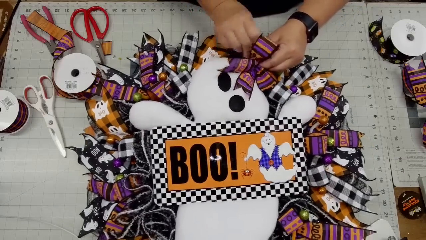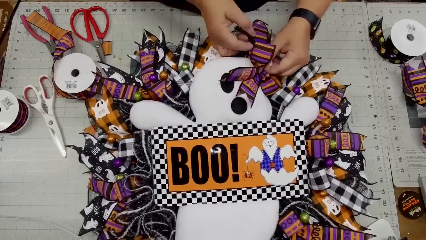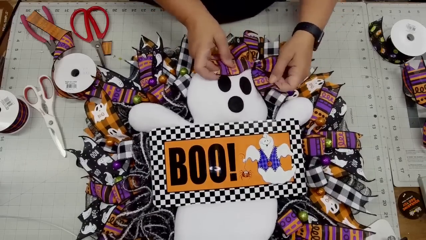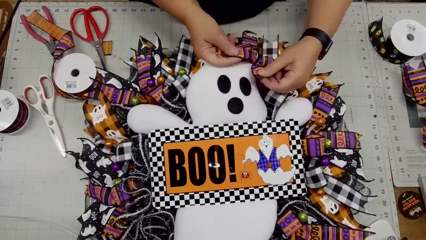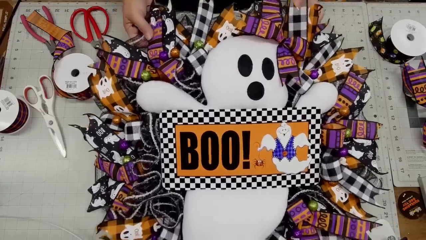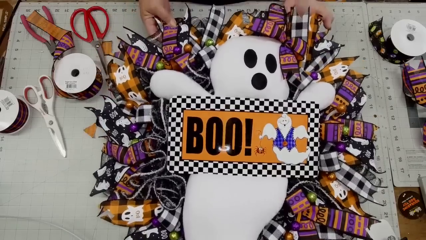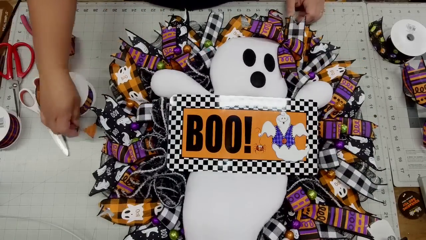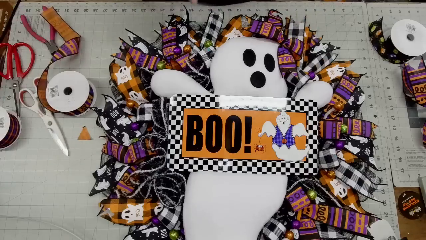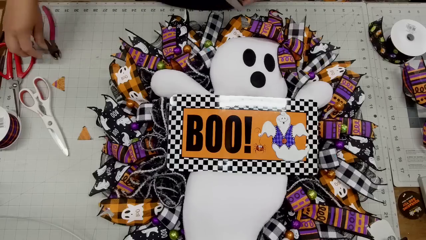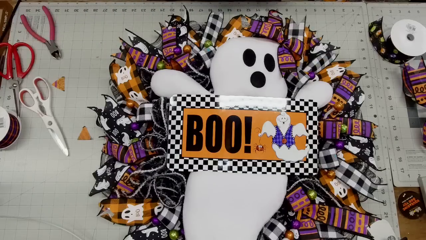Oops. I'm trying to twist it around her little curly cue. Tuck that back down. And then she's a little female ghost. So whichever way you want to do it, you can do it a ton of different ways. So I will include both bows in this that you can adorn it however you want. Choice is up to you.